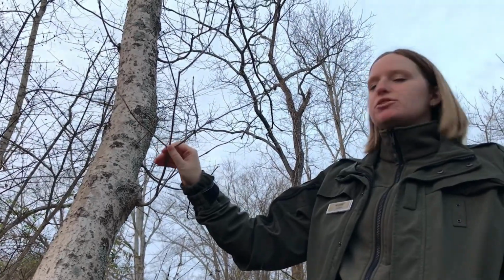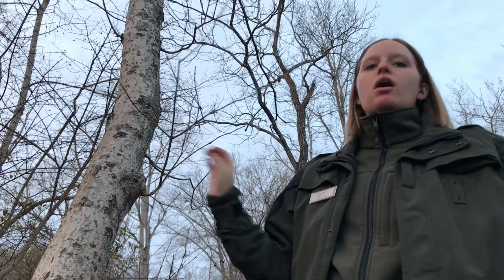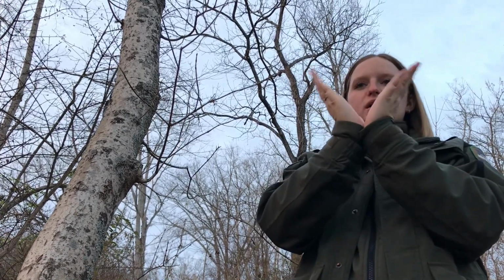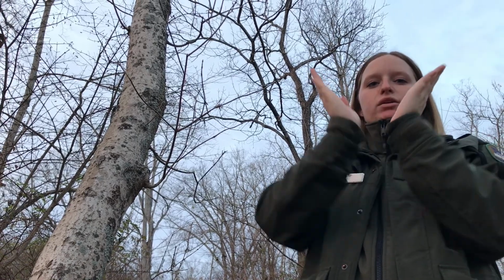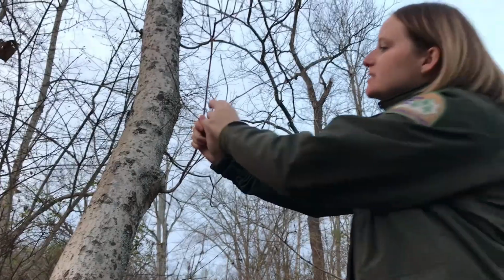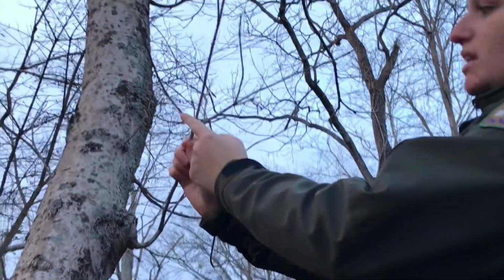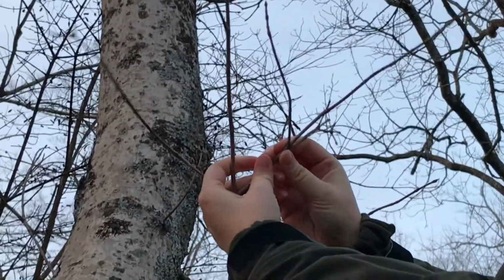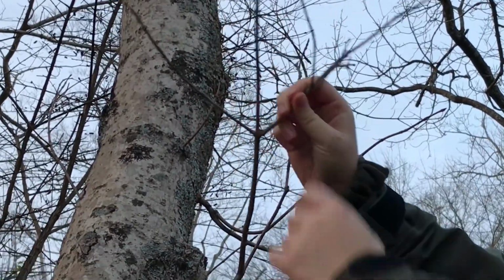When looking at branches or twigs, we're going to see if they are opposite or alternating. So opposite branches will look like this, so they're side by side, and then alternating will just be kind of scattered. So this right here, this tree is opposite, so you can see where they sprout from this one, and then you can tell on this part too, they also are opposite from each other.